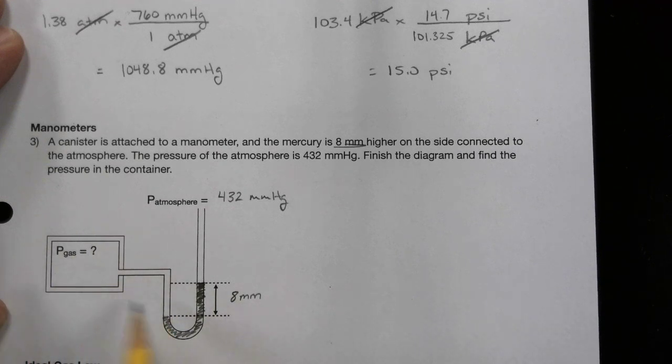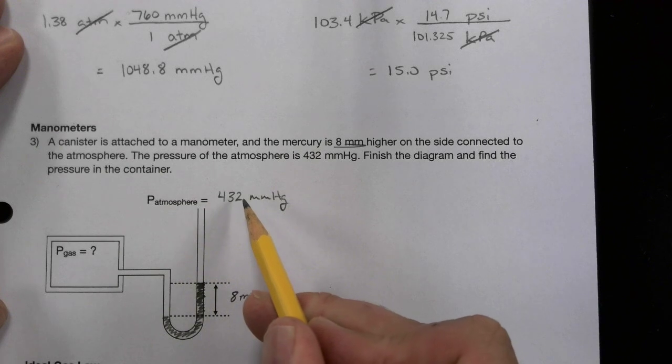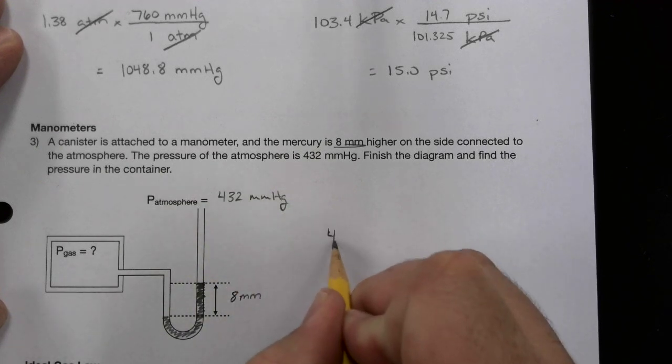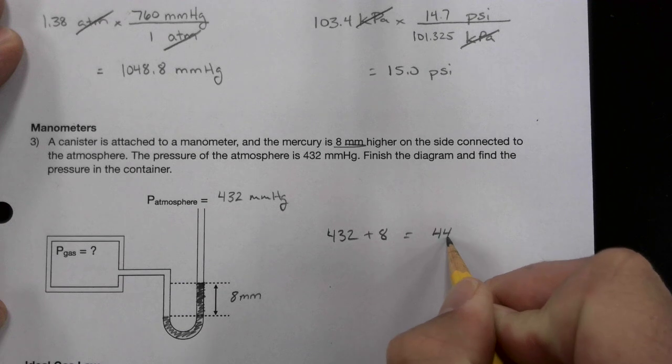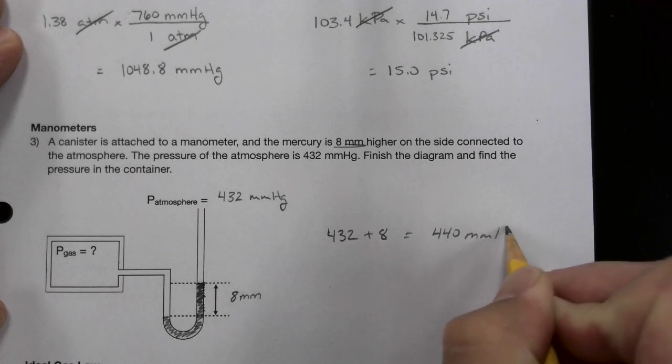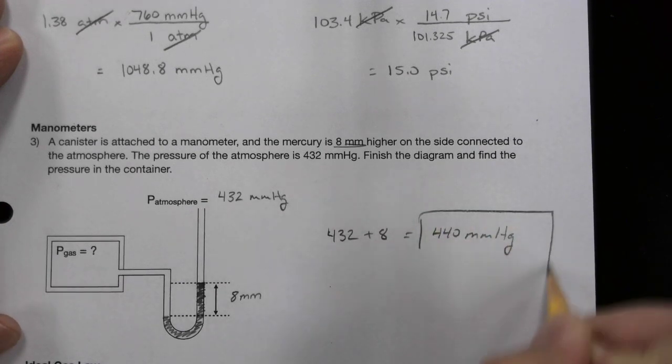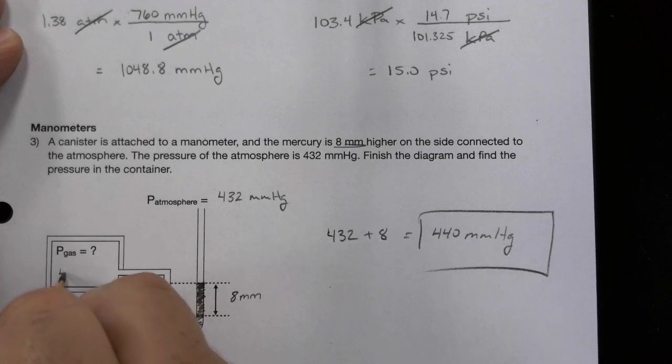Now, if you look at this, you will see that the pressure is pushing down more on this side than this one is pushing on this side. So this is a higher pressure than the outside. It's higher by 8. So 432 plus 8 is 440 millimeters mercury as our final answer. You could write that in here too.